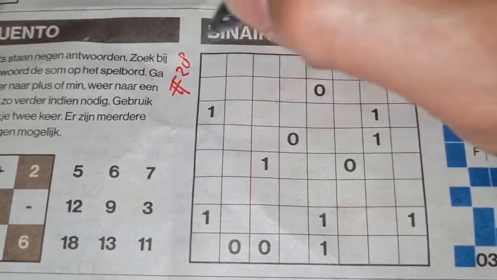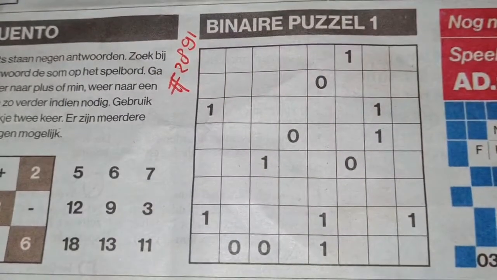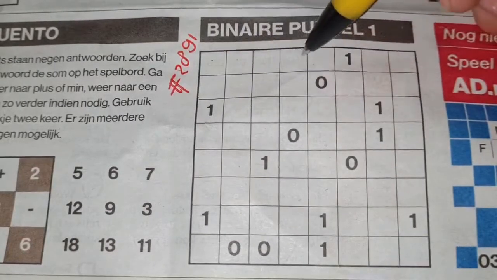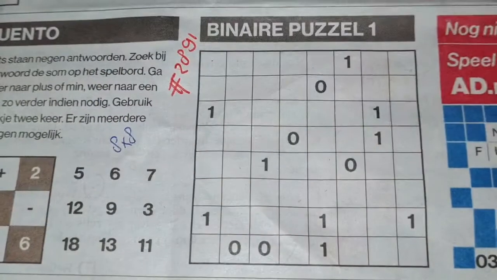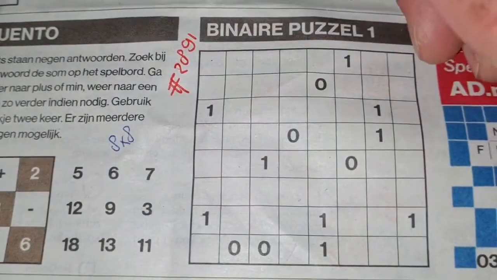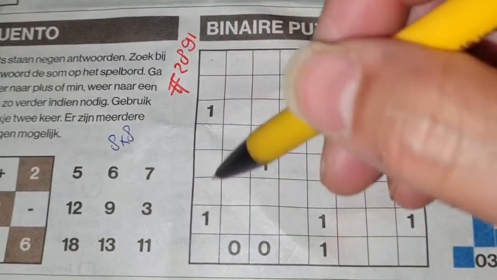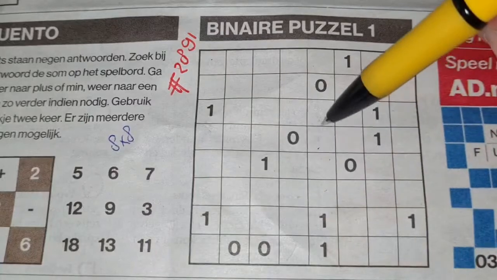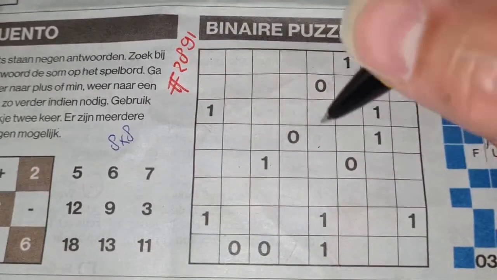Number 2891. What kind of binary puzzle is this one? 1, 2, 3, 4, 5, 6, 7, 8. It's an 8 by 8 binary puzzle. That means in a row or in a column, there are always 4 ones and 4 O's. Alright, so let's get started.